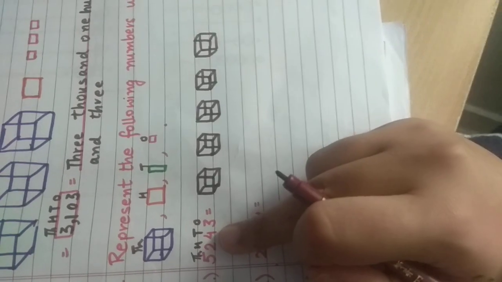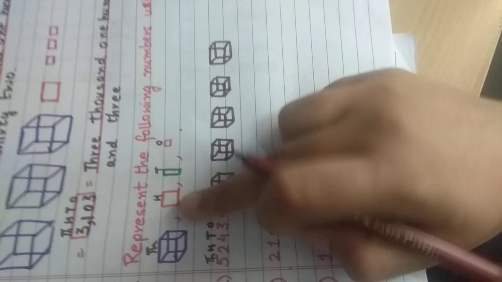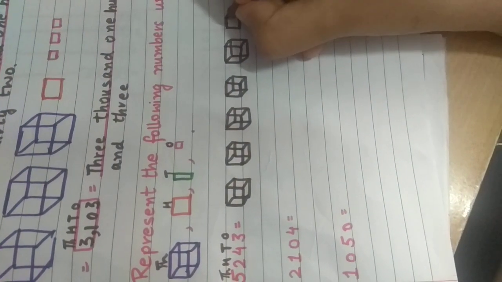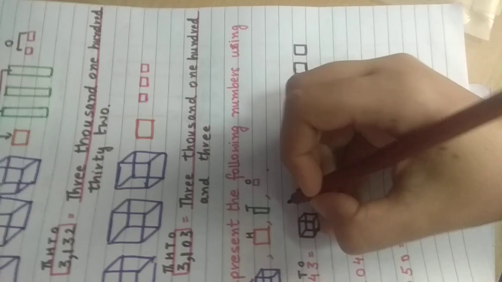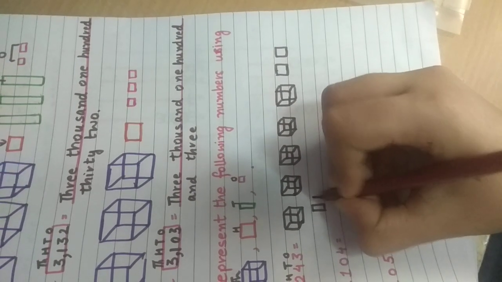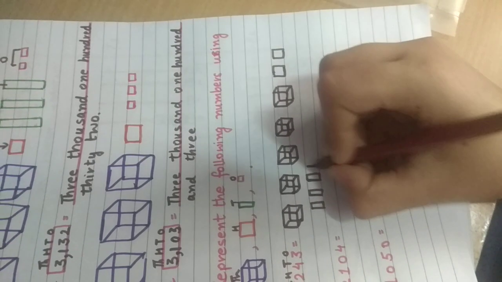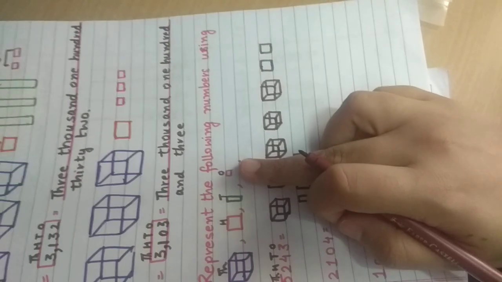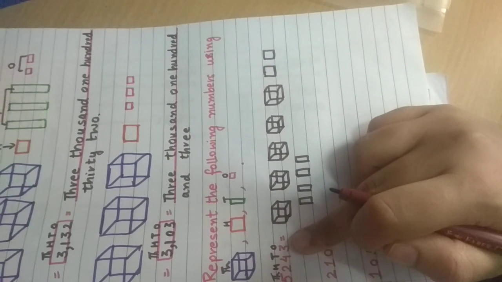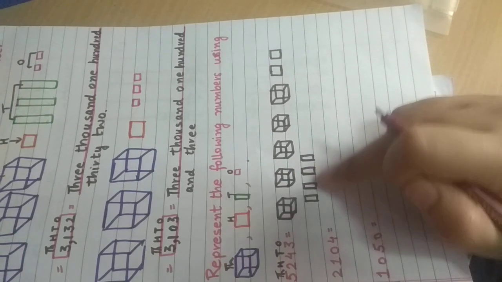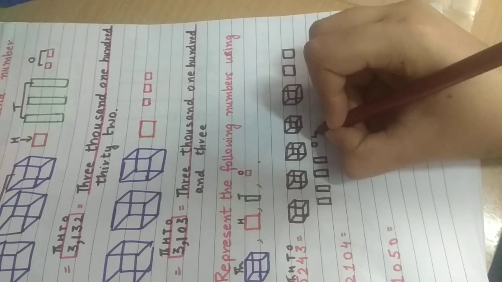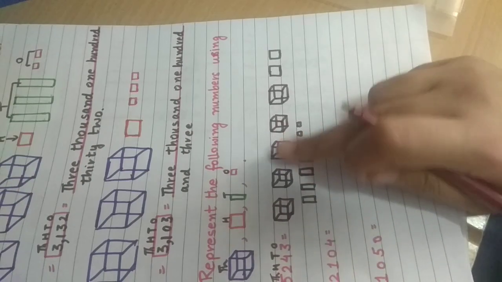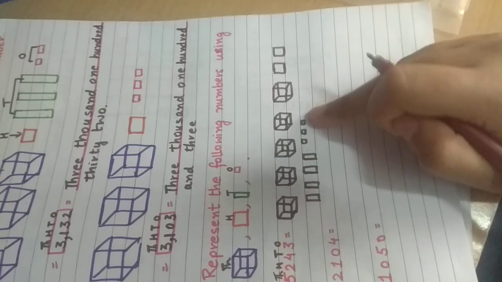5000 done. 200s. To represent 200s मेरे को hundreds के कितने block बनाने पड़ेंगे? 2. 4 tens. अब मुझे tens के कितने blocks बनाने हैं? 4. यहाँ space नहीं है, मैं नीचे बना देती हूँ. That's okay. 1 2 3 4. Okay. और ones के मुझे कितने blocks बनाने हैं? 3. 1 2 3. This is my number 5243. Okay.